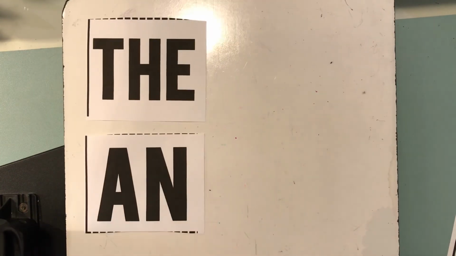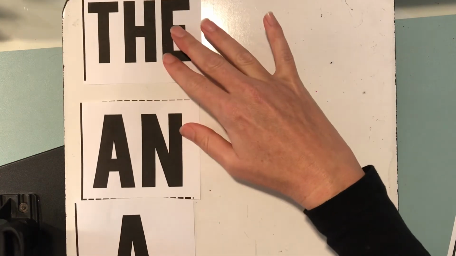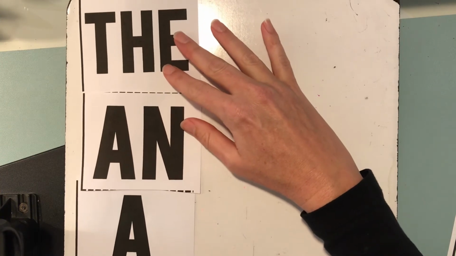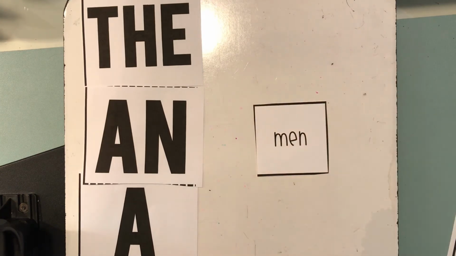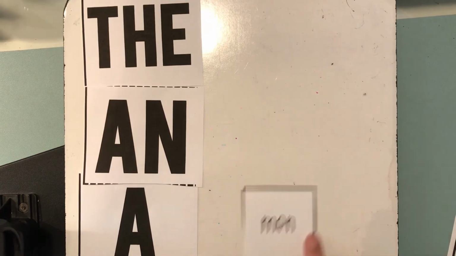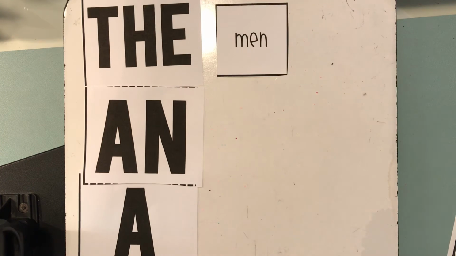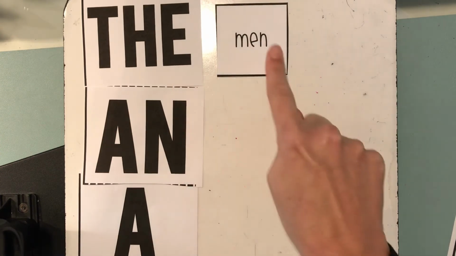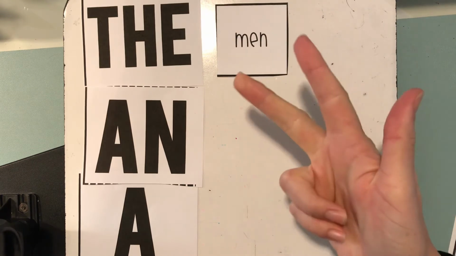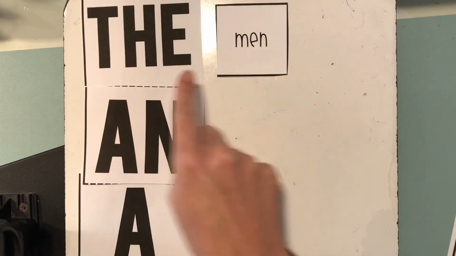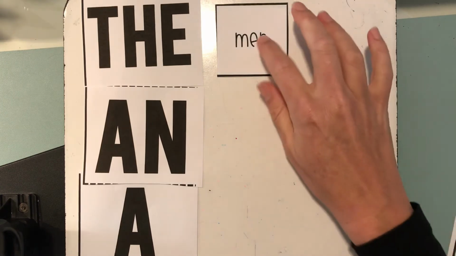Let's practice. So here is the article the. Here's the article an. And here is the article a. Oops, let's see if you can see that. Squish them together a little bit more. There we go. Okay. The first word is men. Would we put a men, an men, or the men? What sounds the best? The men, right? And men means more than one, so we know we're going to put the article the in front of the word men, in front of this noun.